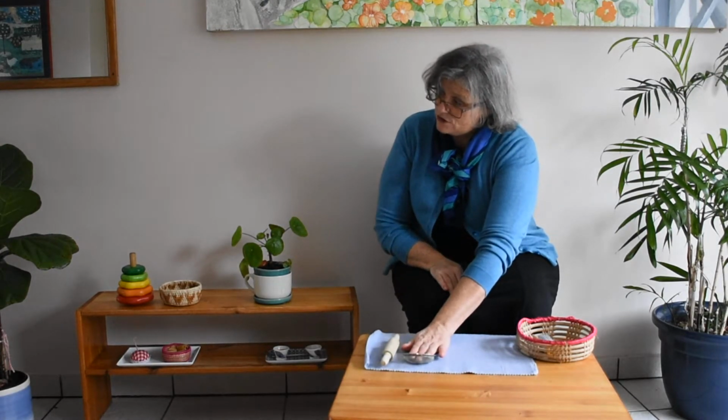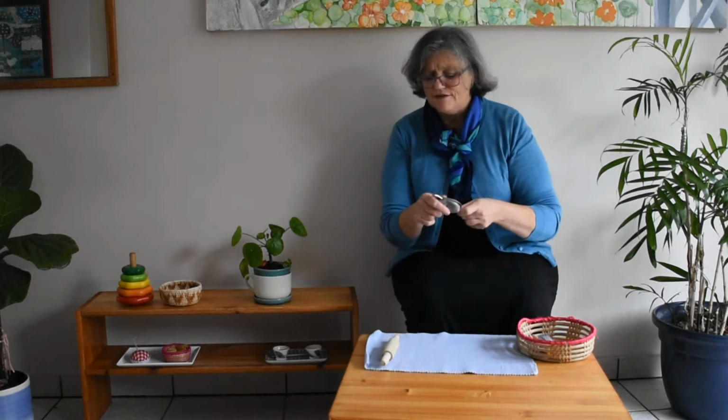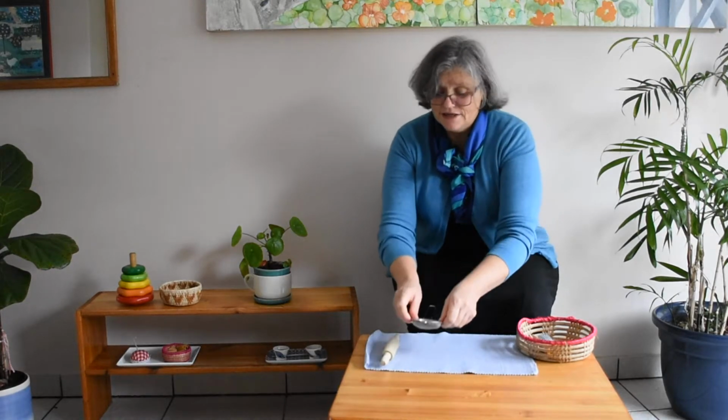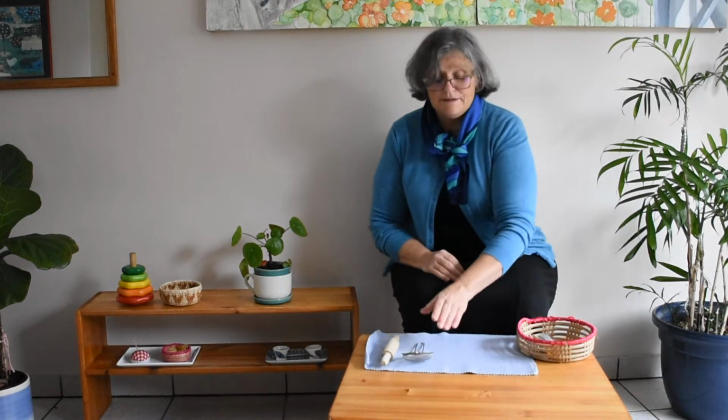Would you like to have a look at the sieve? You take the sieve, and your child's going to have a wonderful time really exploring all the physical properties of this. And then you're going to repeat sieve. Put the sieve here.